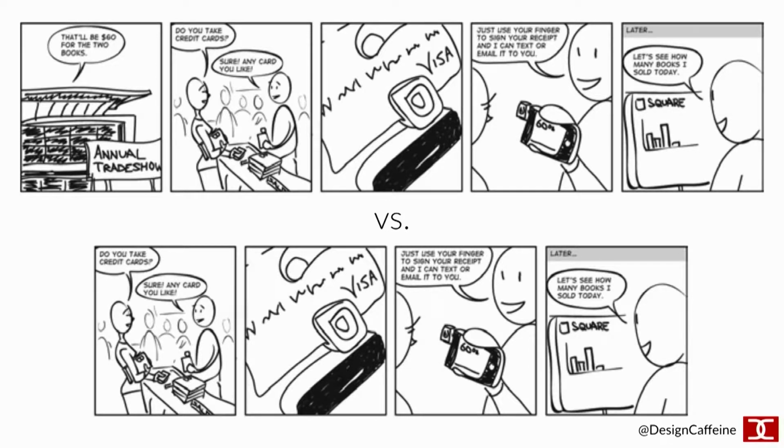Now, if you compare the storyboard on the top with the one on the bottom, the one on the bottom really skips that annual trade show slide and immediately starts into the transaction. You can see there's a lot of stuff missing there. And the reason why it's missing is you didn't establish the sense of place.